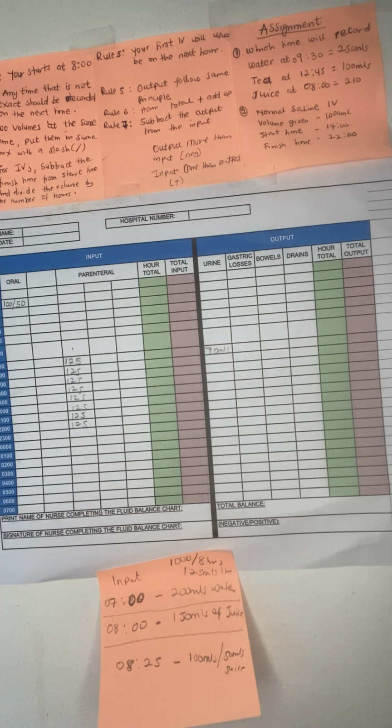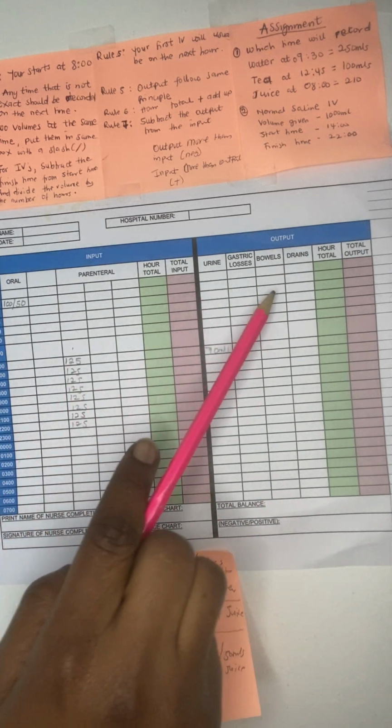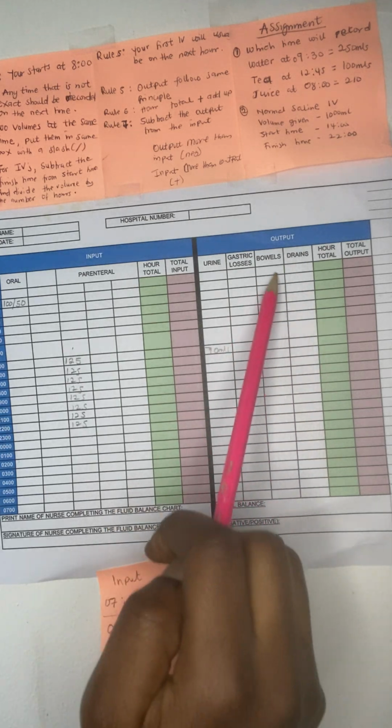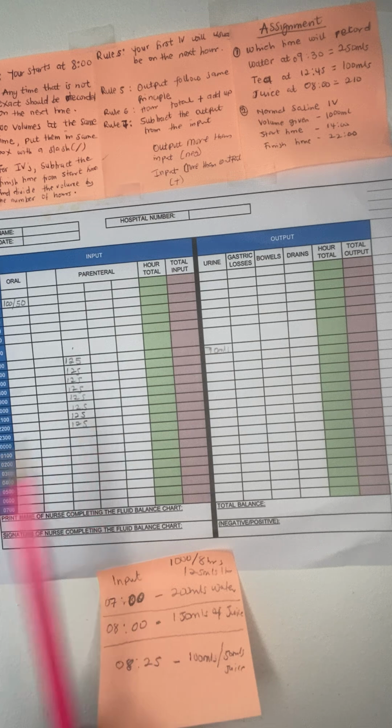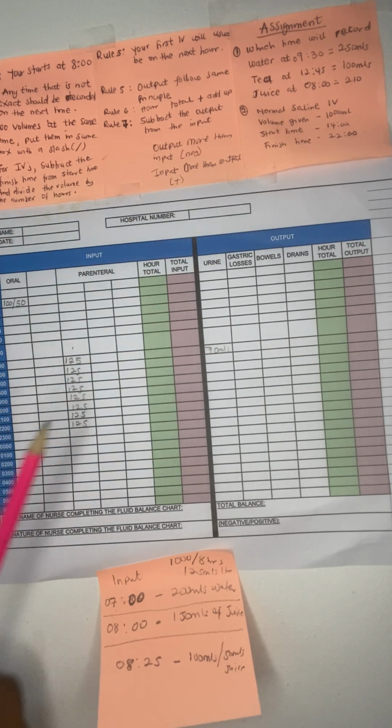All right, good. The same principle applies. If another, let's say, patient passed there was a drain or something, or the patient opened the bowel, and then maybe the volume was estimated as 150 at 1830. If 1830, where will I put that volume?